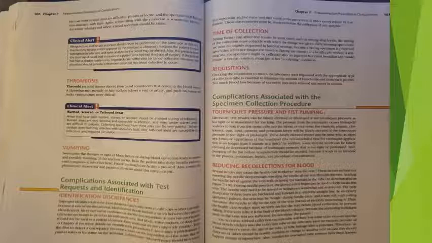Vomiting. Sometimes the thought or sight of blood before or during blood collection leads to nausea and possibly vomiting. If this reaction occurs, have the patient take deep breaths and use a cold compress on his or her head. Following the healthcare facility's protocol, also contact the phlebotomy supervisor and the patient's physician about this complication.